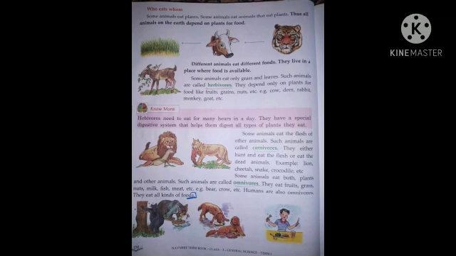Different animals eat different foods. They live in a place where food is available. Some animals eat only grass and leaves. Such animals are called herbivores. So kids, we human beings prefer different kinds of foods. Some are vegetarians and some are non-vegetarians. Similarly, there are different animals who prefer different kinds of food.